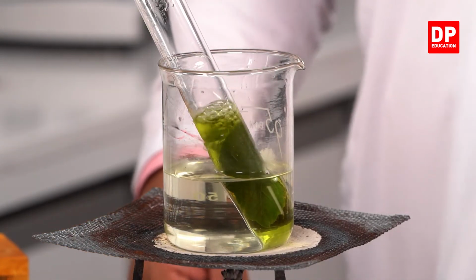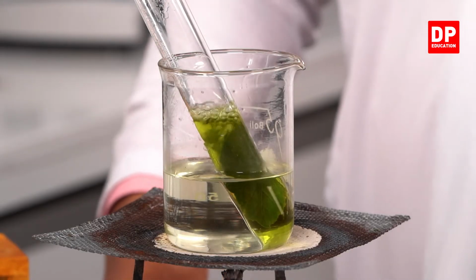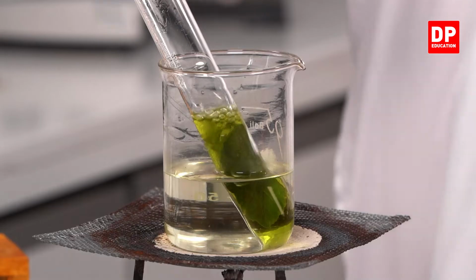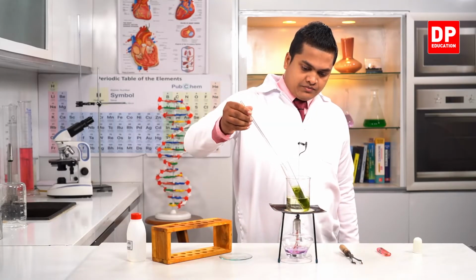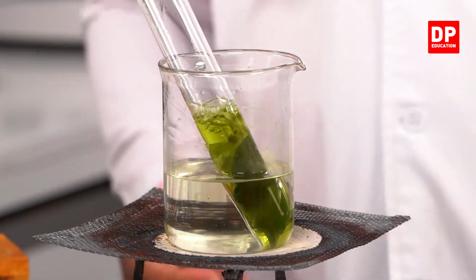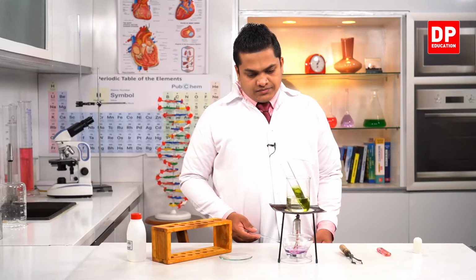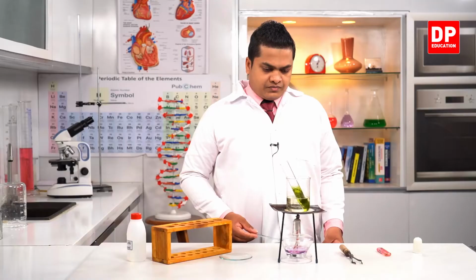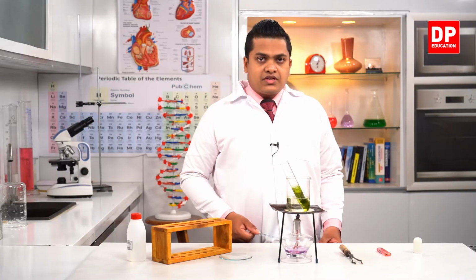Right, so you can see now the solution has turned into a greenish solution. The smaller paper has now turned white. So let's keep the system for a while, and after that we'll take the two leaves out.